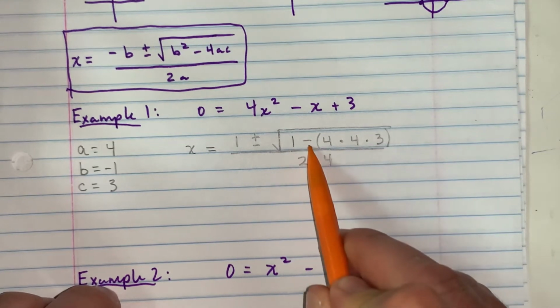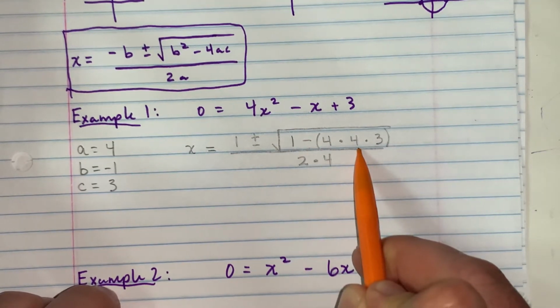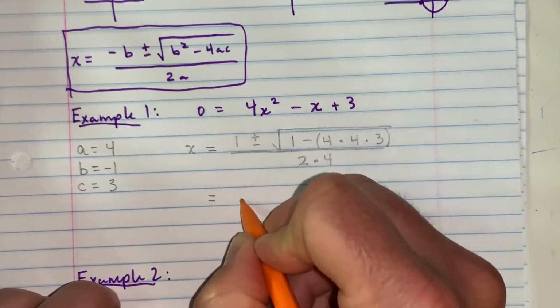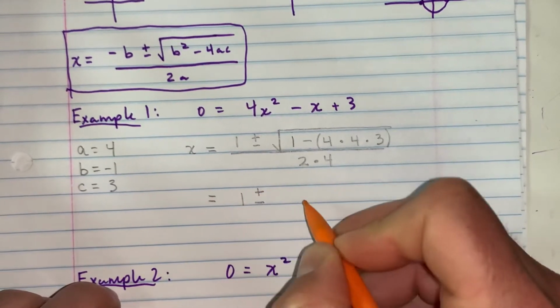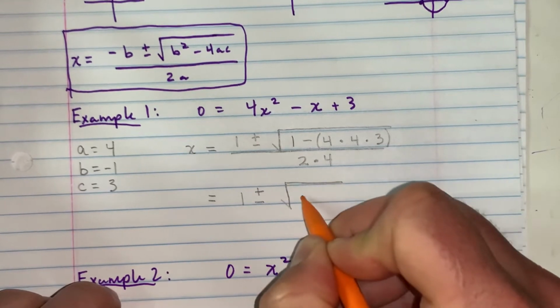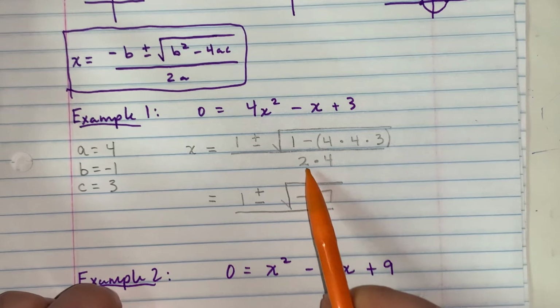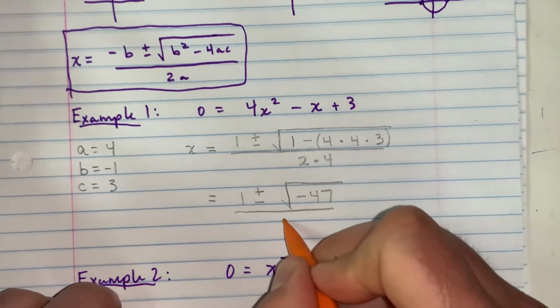Then 1 subtract 48 would be -47, so 1 plus or minus the square root of -47, all divided by 2 multiplied by 4, which is 8.